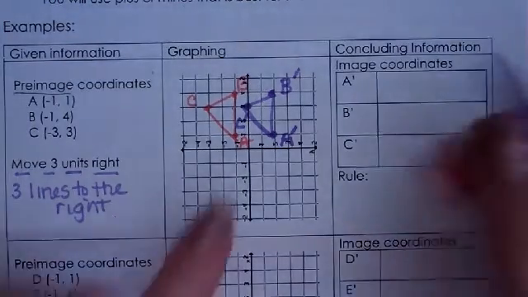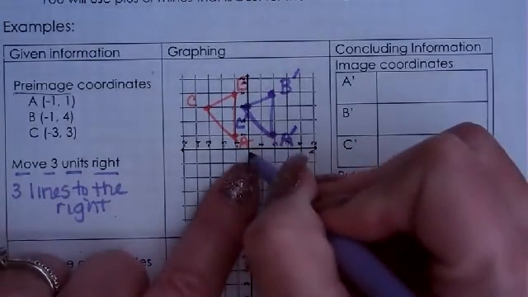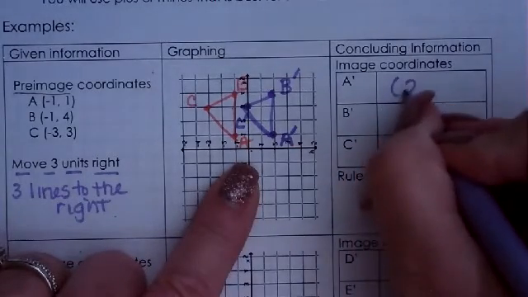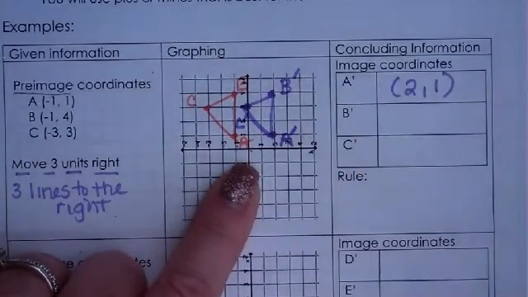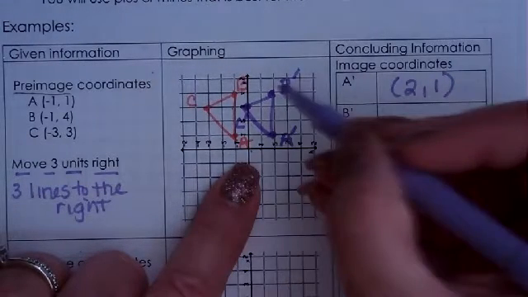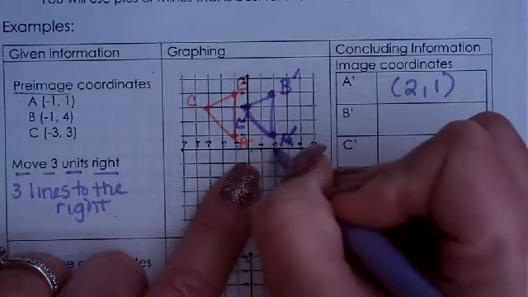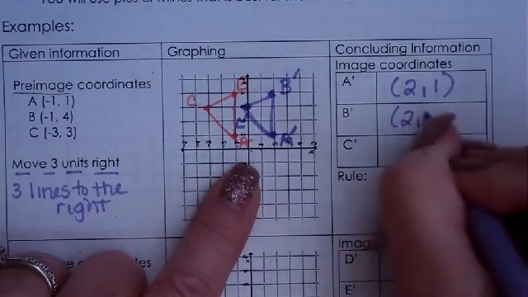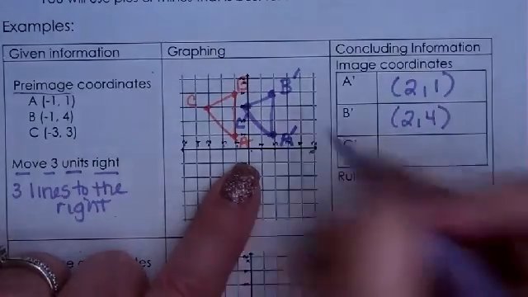Okay? Now, A prime, the ordered pair right here is at 2, 1. So I'm just going to write that down. 2, 1. I'm also going to make sure that I have parentheses and commas with my ordered pair. B prime is over here at 1, 2, 3, 4. So that's 2, 4 right there.